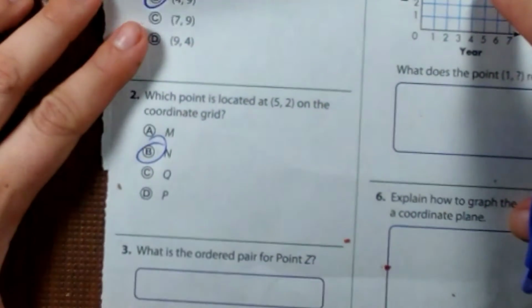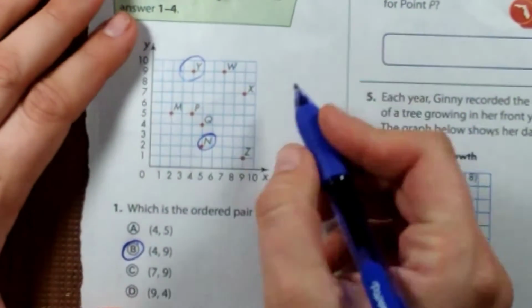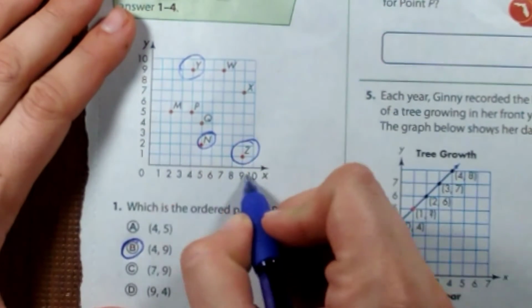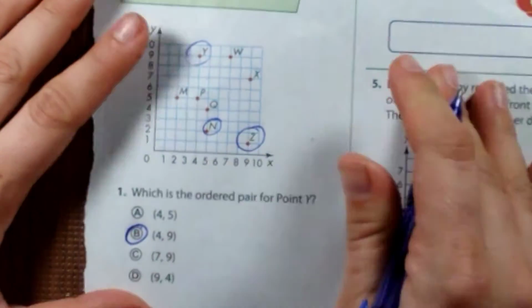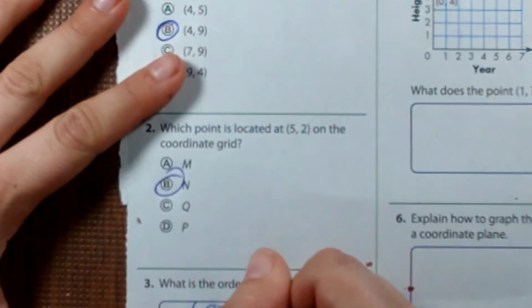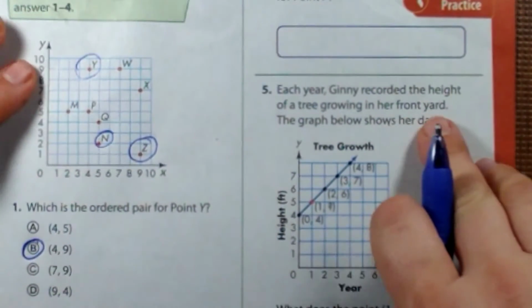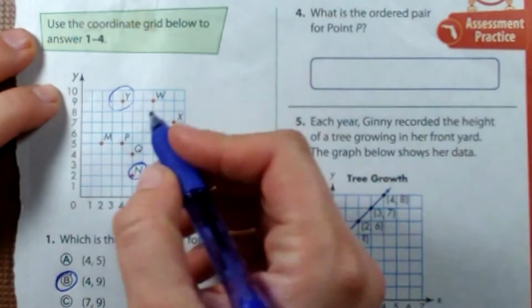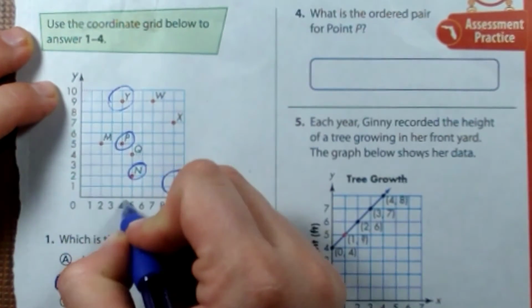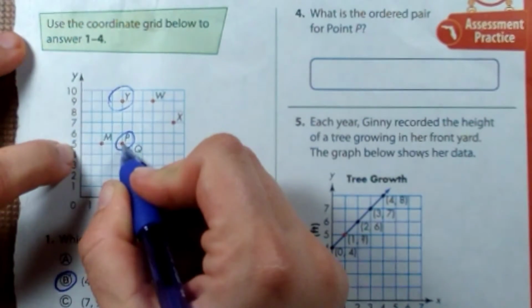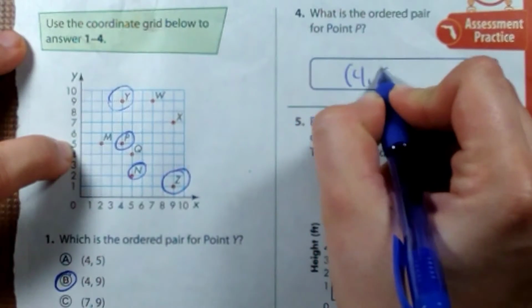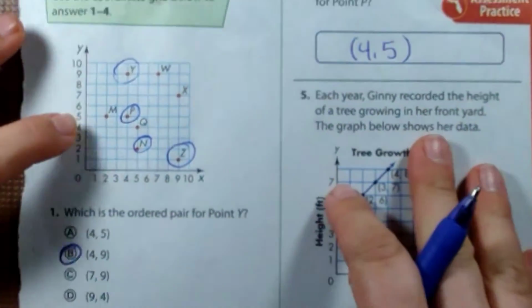What is the next one is, what is the ordered pair for point Z? Z is right here. I'm going to go over 9 and I'm going to go up 1. 9, 1 is my answer. Over 9, up 1. What is the ordered pair for point P? P is right here. We're going to go over 4 and we're going to go up 5. So over 4, up 5.